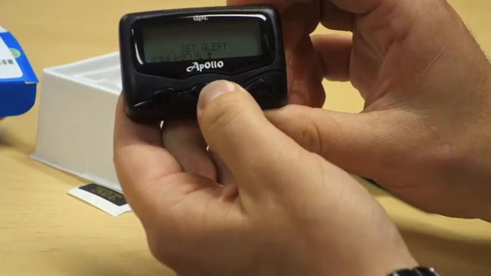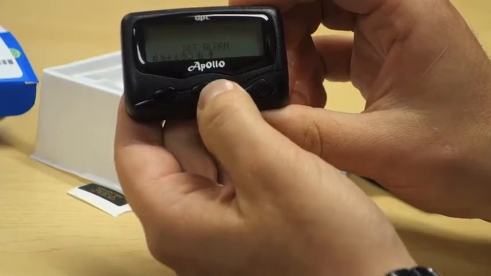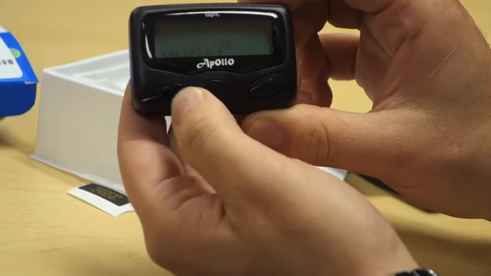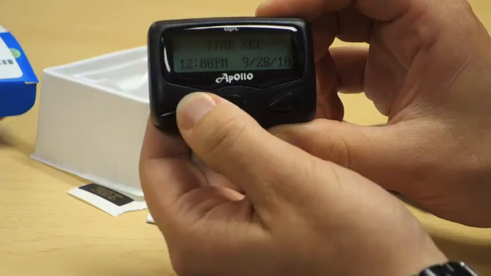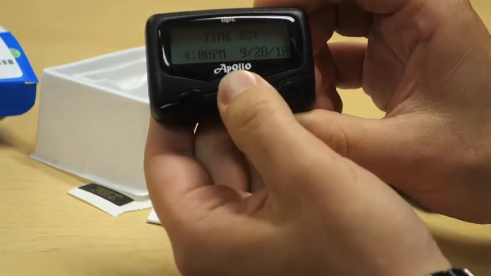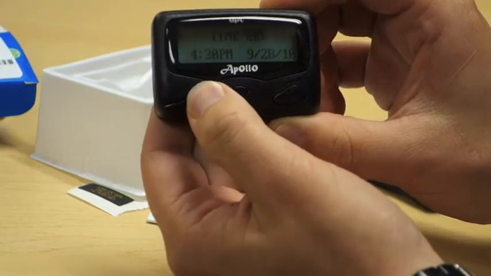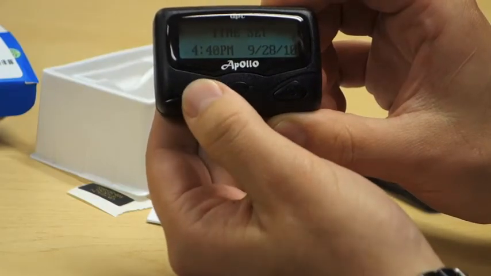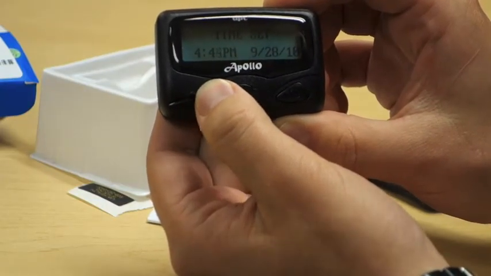We're going to hit the button in the middle to scroll through. About the sixth one in, we'll say set time. Hit the button on the left to go into it. So we're going to change this to the current time, which is 4:45. 1, 2, 3, 4. Hit the button on the right to scroll to the next spot.